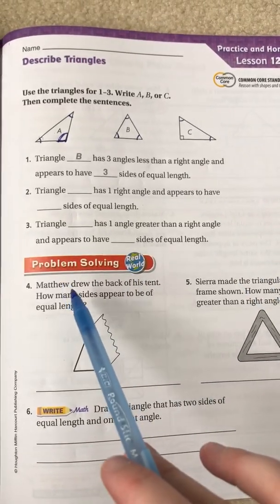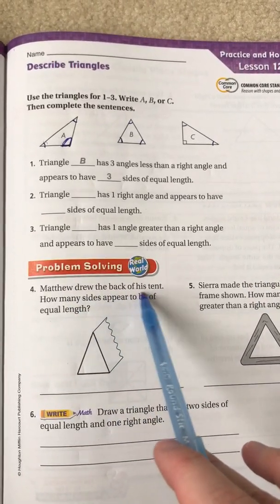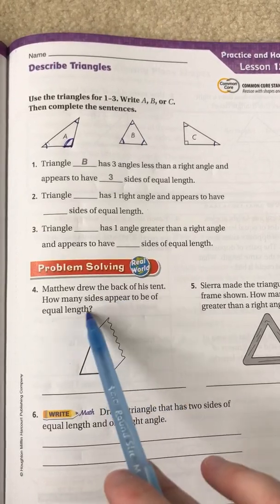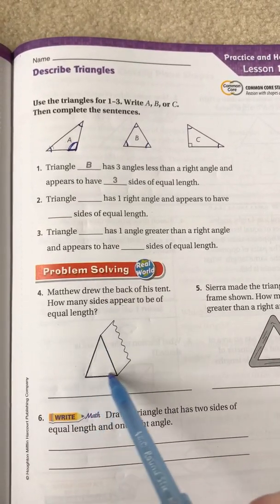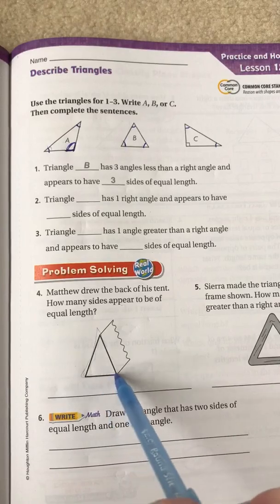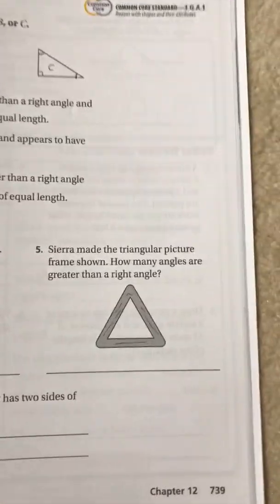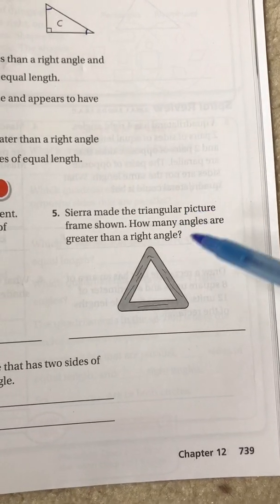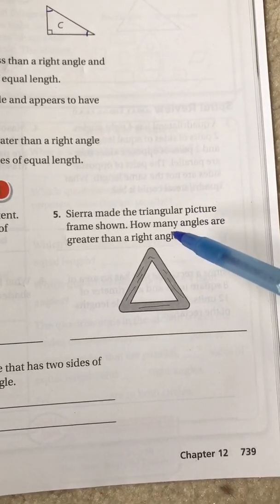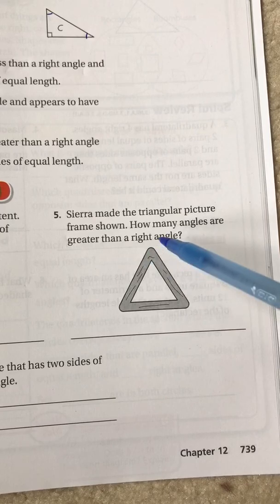Then you'll come down here. It says Matthew drew the back of his tent. How many sides appear to be of equal length? So you're just looking at the bolded line. Okay? Are there any sides of equal length? Okay? Sierra made a triangular picture frame shown. How many angles are greater than a right angle?